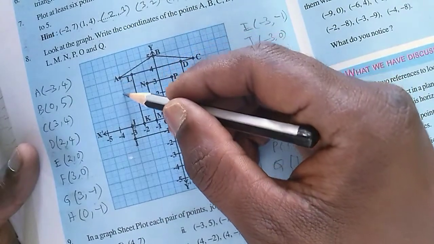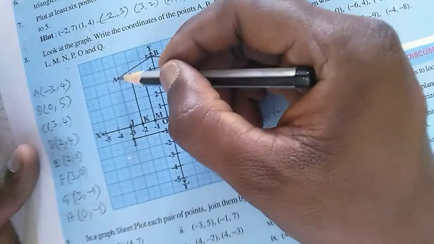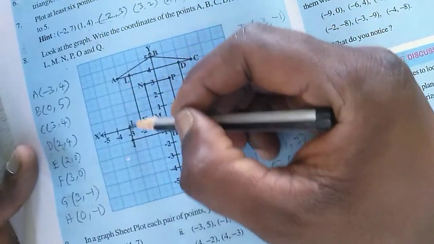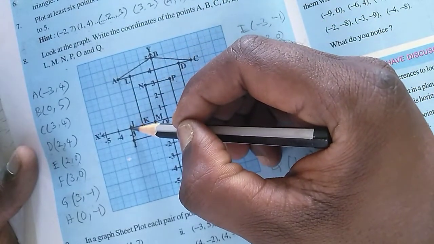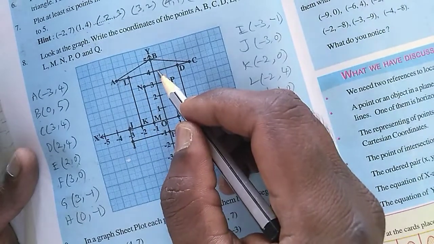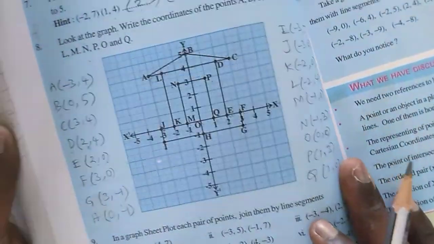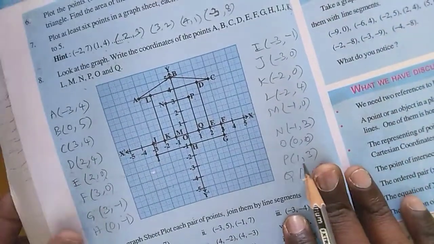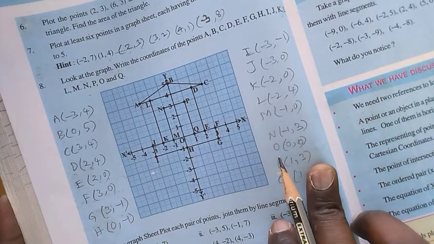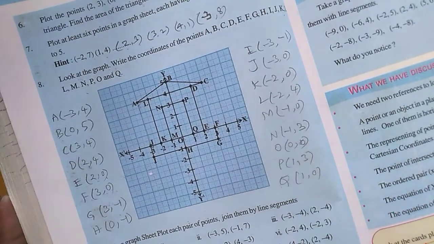With respect to that, just go straight. If the point is above the line, come towards the x axis straight, where it is touching the x axis, that is the x coordinate. Move towards the y axis where it is touching, that is the y value. Write it in the bracket like this. You can get all the points. Hope you all understood how to identify the points from the given graph sheet. Let us move on to the next question now.